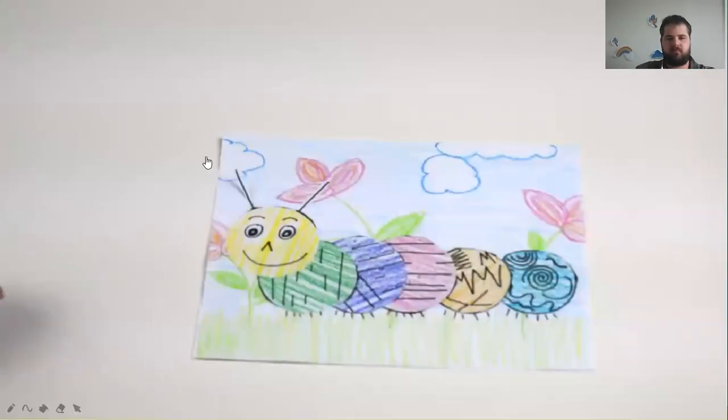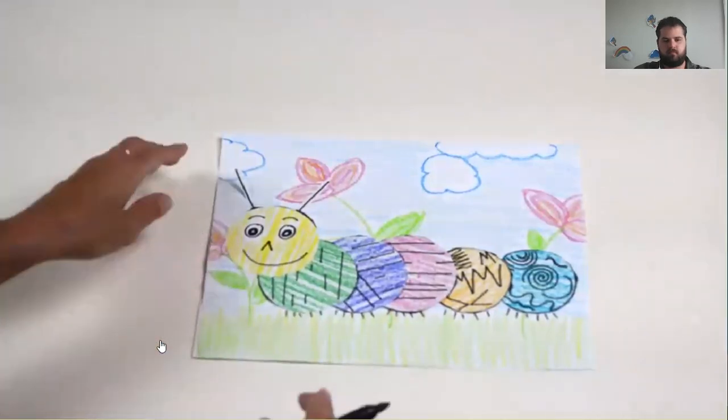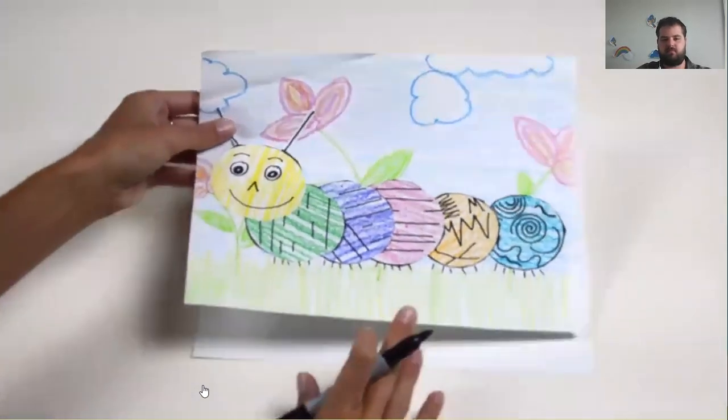Today we're going to learn about one of the elements of art and design, and it's called line. This is going to be our final product, but first we're going to learn about some of the different lines. In our next art on demand video, we are going to make this caterpillar. But for now, we're first going to learn the different types of lines that you will see in art.